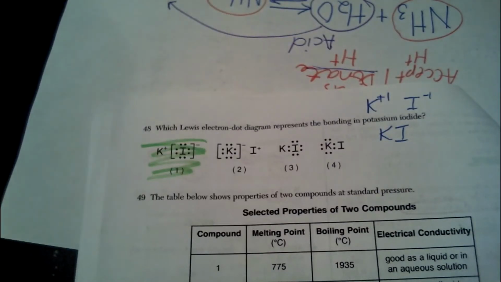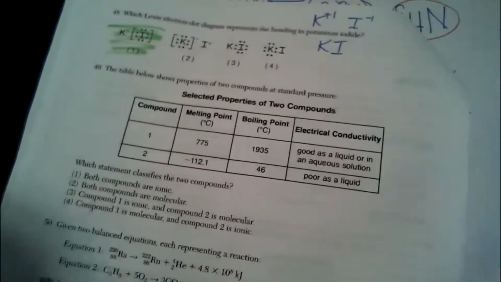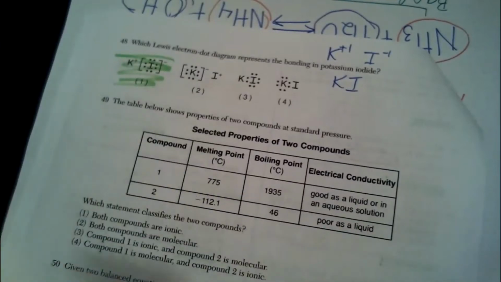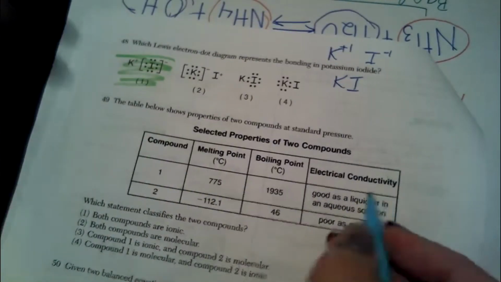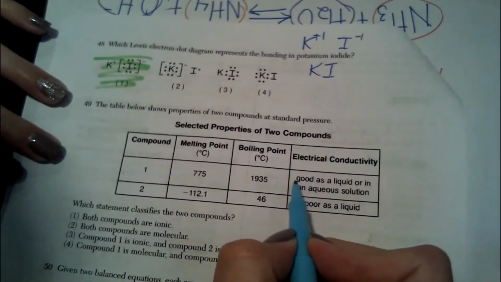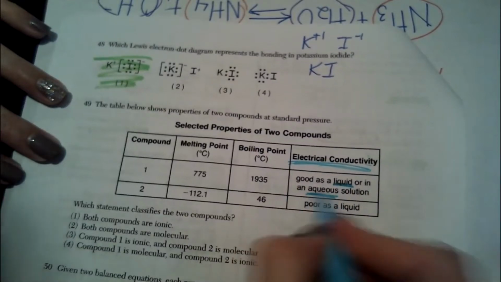Okay. 49. The table below shows properties of two compounds at standard pressure. We don't know what the 2 compounds are. Okay, so here for compound 1, we have a decently high melting point and a decently high boiling point. We know it is a good conductor of electricity when it is a liquid or when it is aqueous.